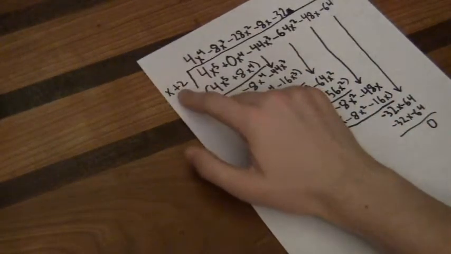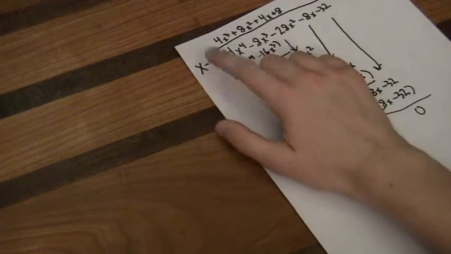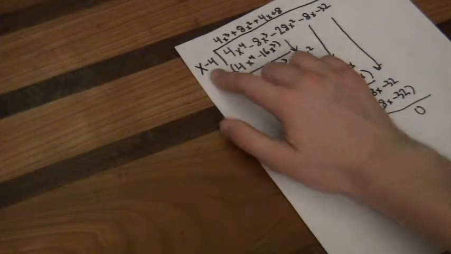Alright, ladies and gents, here's the moment of truth. You gotta do some conceptual things. Remember what we did. Remember what it means. So the first thing we did was we divided out the x plus 2. The second thing we did was took out that x minus 4. So we're trying to finish this bad boy up. We need to write down all the things we factored out or divided out.